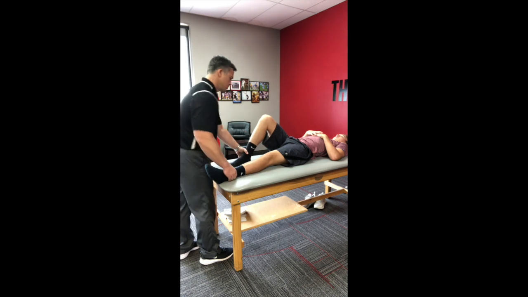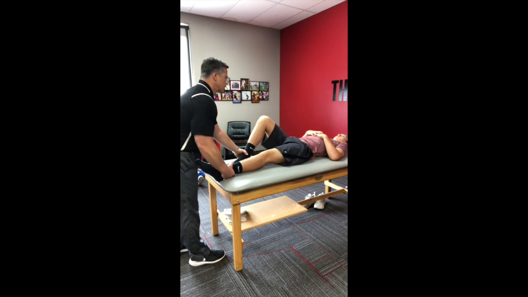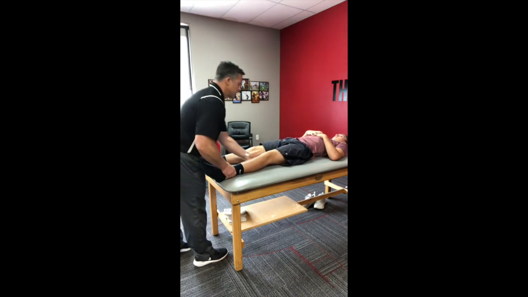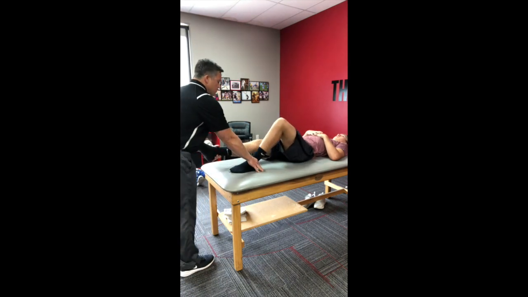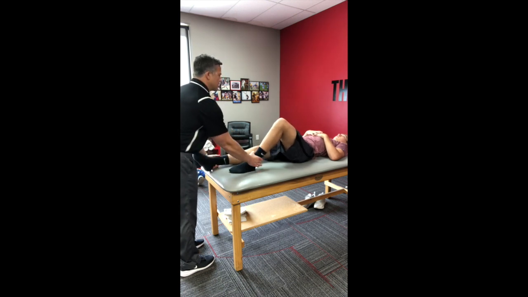I'm going to put you here. Don't let me take your left leg out. Okay, does that feel weak or strong? Weak. Okay. Compare it to this one. Don't let me pull your right leg out. There you go. Does that feel weak or strong?